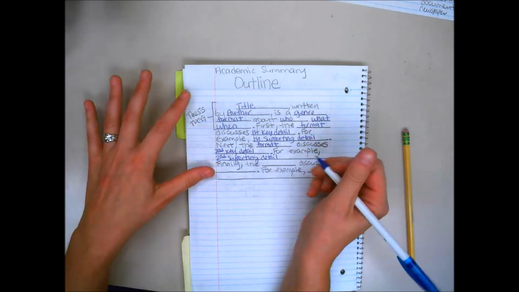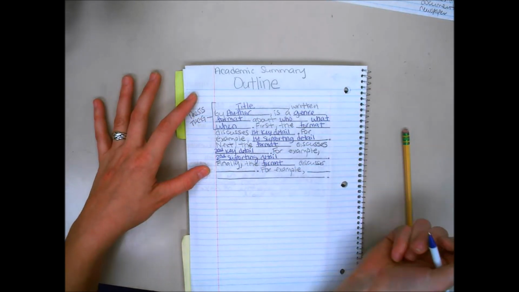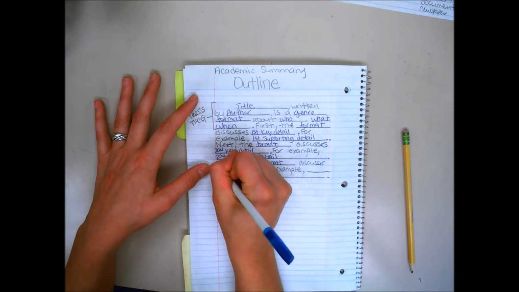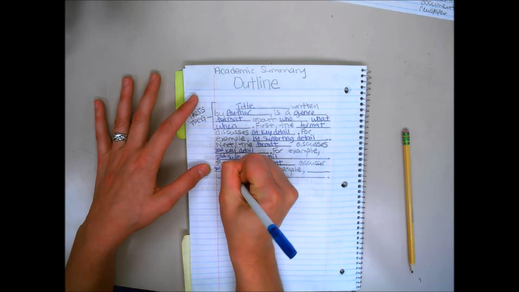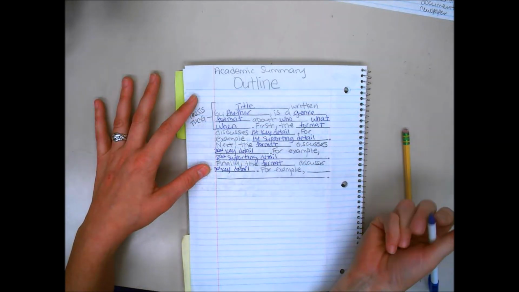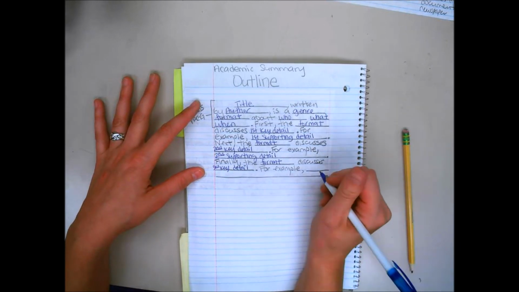Finally, format. Discusses, this is my third key detail. For example, this is my last or my third supporting detail.